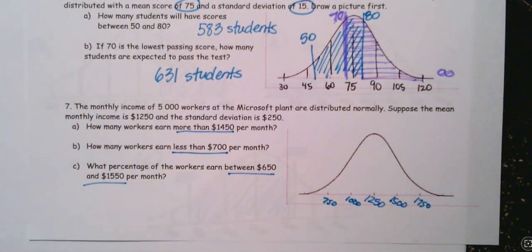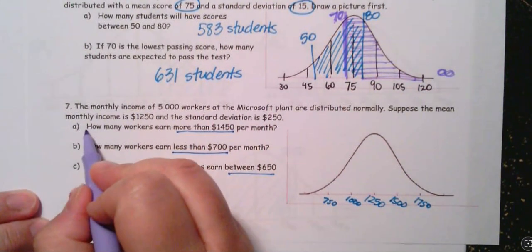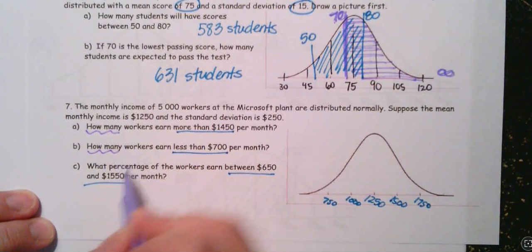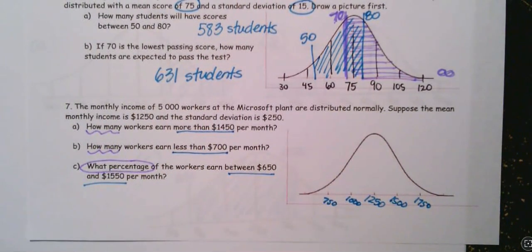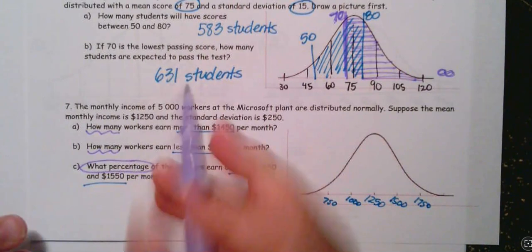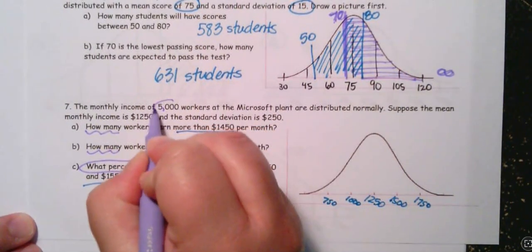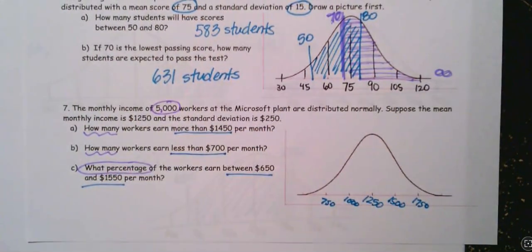Another thing we have to notice here is the difference between asking how many and asking what percentage. Remember that when we put it in the calculator, we're going to figure out the percentage or the decimal out of 1. So if we want to know how many, we're going to have to take that decimal and multiply it times the total number of workers.